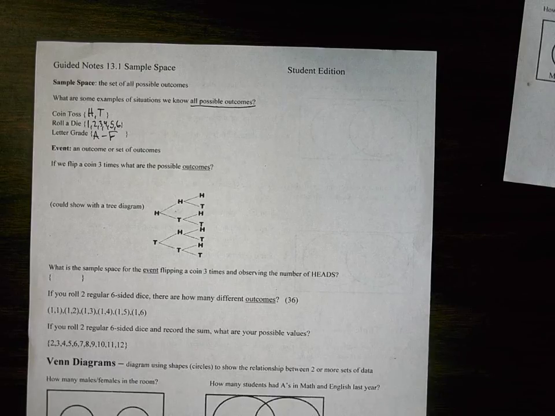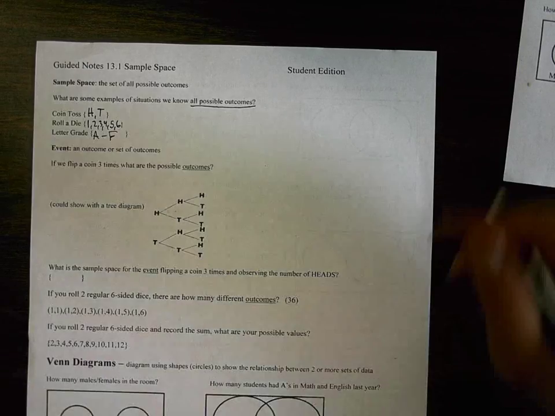So when I consider a coin toss, there are two possible outcomes. Roll of a die, 6. Letter grade, there would be A through F, so 7 or 6, and then the plus or the minus or not, so it'd be like 18 total possibilities, but I'm not going to write all that out.